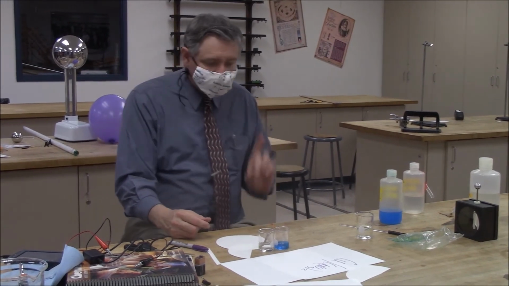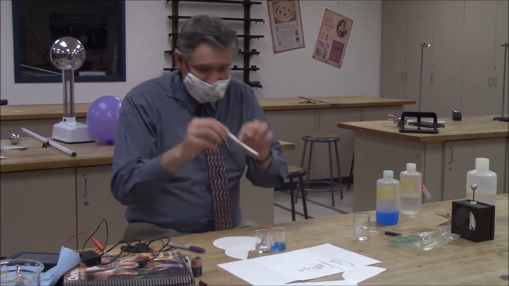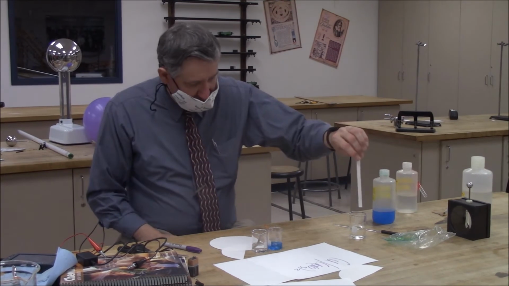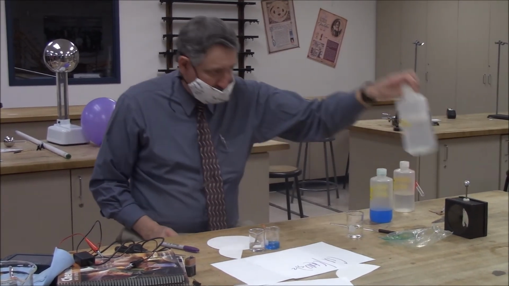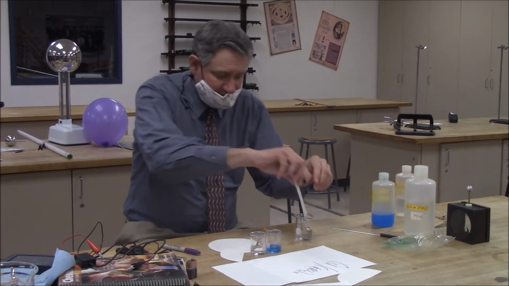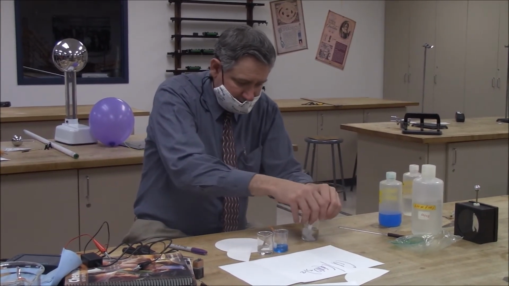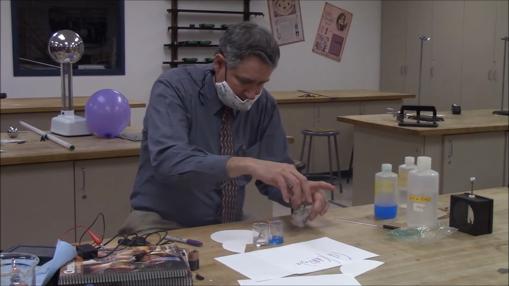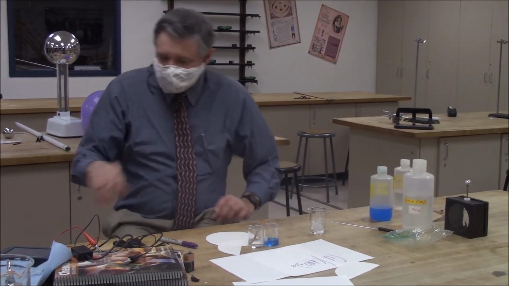Okay, so I'm going to take a piece of filter paper and I'm going to soak this in potassium nitrate, and that's typically what you use for your salt bridge. So I'm just going to put that in there, and let that soak up. Okay, so let me show you how this works.